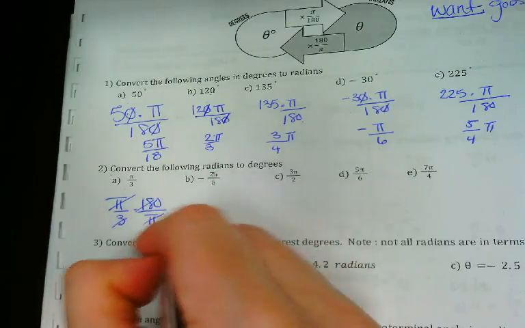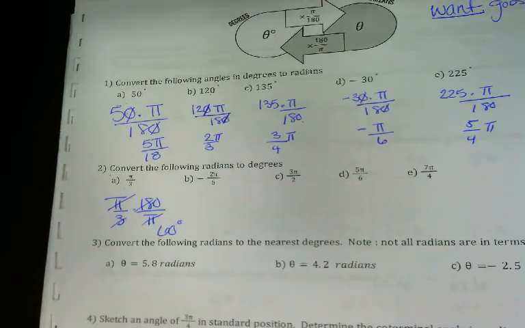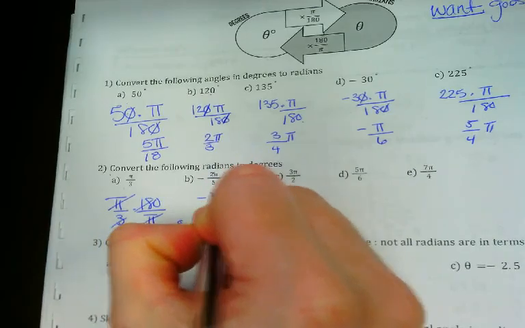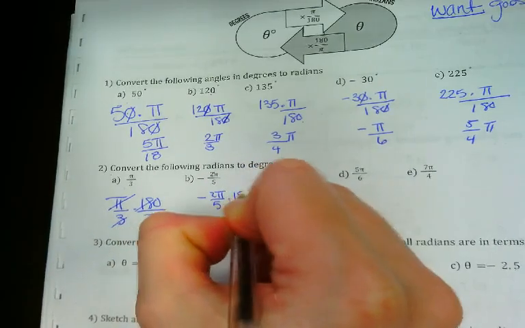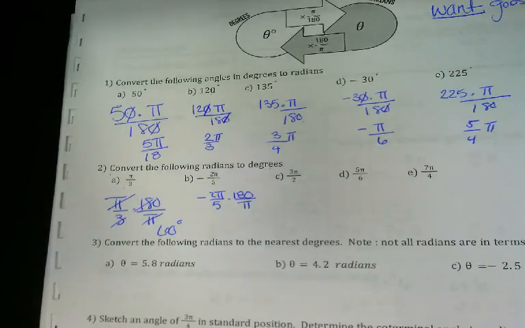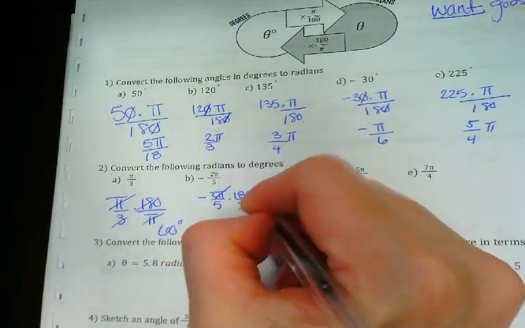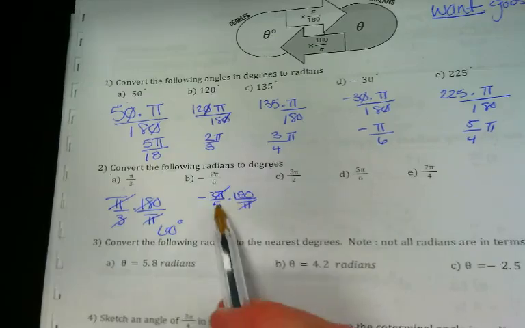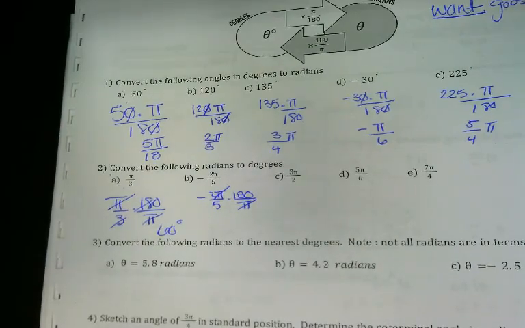6, and there's a 0, so that makes 60 degrees. Negative 2 pi over 5. I want degrees, so I'm going 180 over pi. What happens to my pi's right away? Cancel. Okay. Now 5 doesn't go into 180 nicely, so maybe you're thinking you need a calculator, and that's okay.